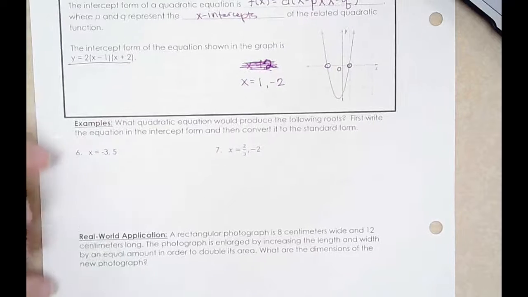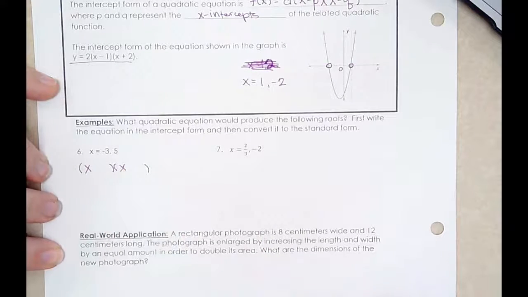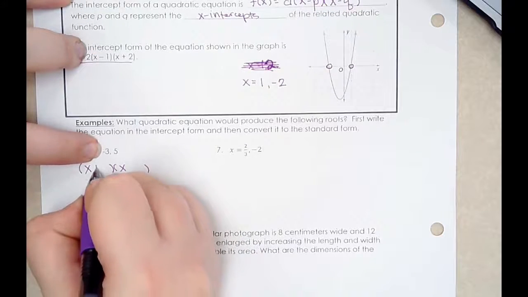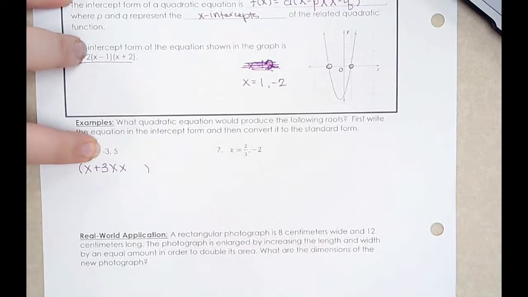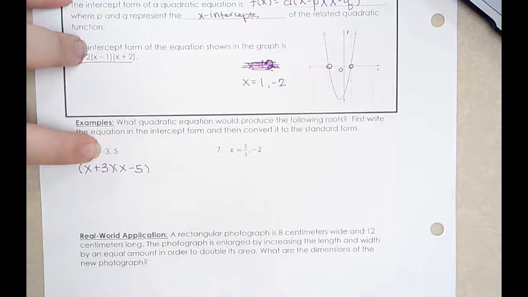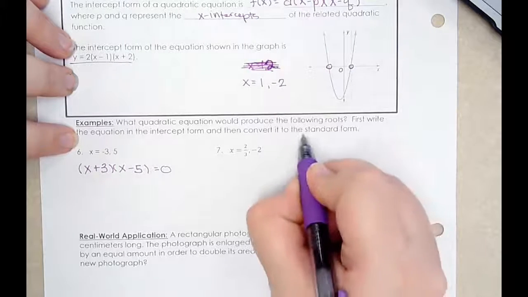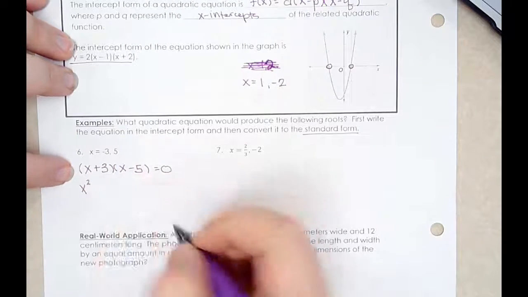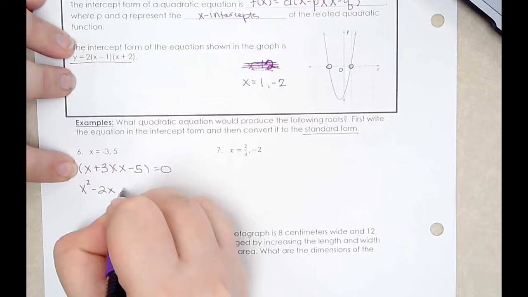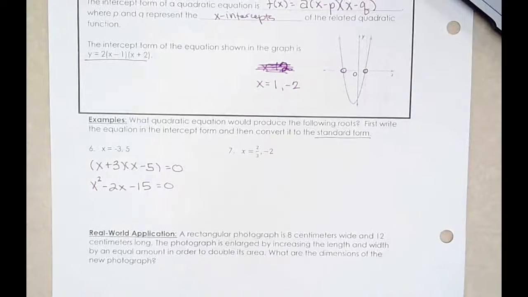So then, if I go down here a little bit and it says, what quadratic equation would produce the following roots? Well, I know it's going to be set up as x's, and like I just said, the only difference is the symbol out in front. So instead of this being a negative 3 as a factor, it would be positive 3, and instead of positive 5, it would be a negative 5. And then, of course, zero product property gets me this. And then it finally says convert it to standard form, which just means to FOIL it out. So x squared, we have negative 5x plus 3x is going to be negative 2x. And then we've got negative 5 times 3 is negative 15 equals my 0. That is my final standard form.